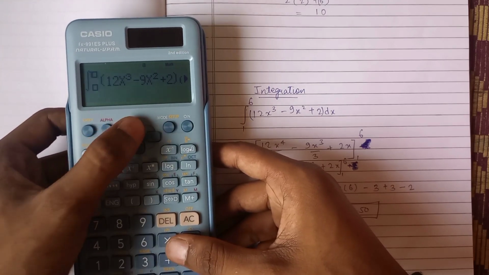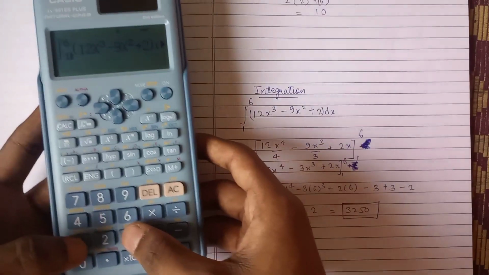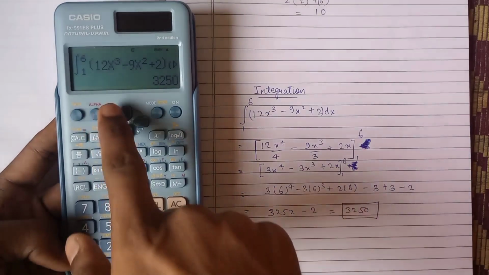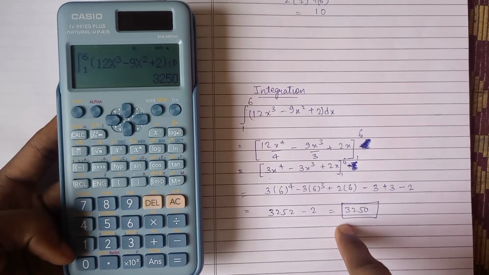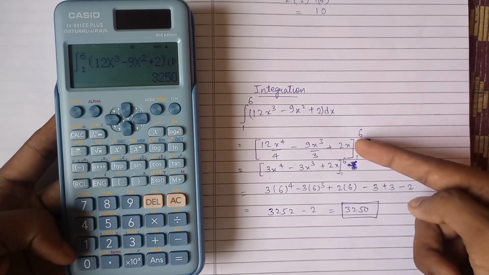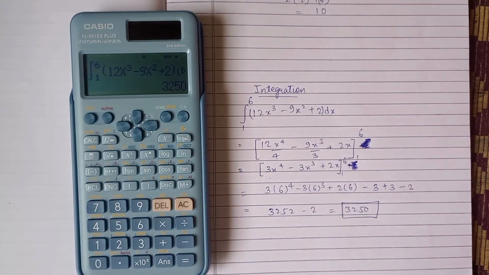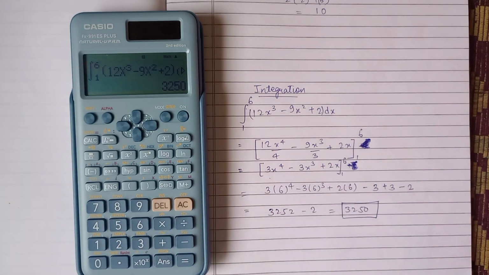Press the upper limit 6 and lower limit 1, and the calculator will take time. So the calculator has calculated 3250 and our traditional way is also correct. So in the traditional way, almost 4 steps we have to write to get the correct answer. But in the calculator we just have to put the function. That is the magic of calculator. Thank you.